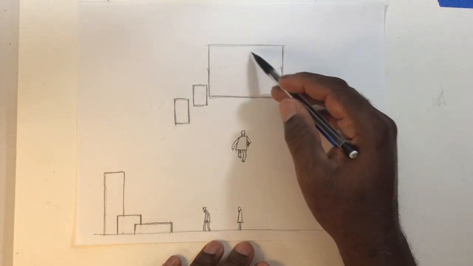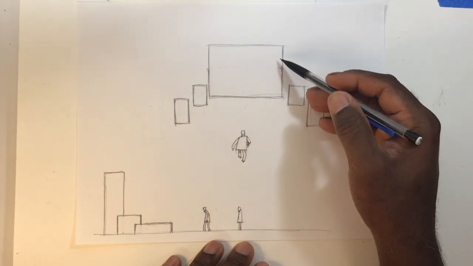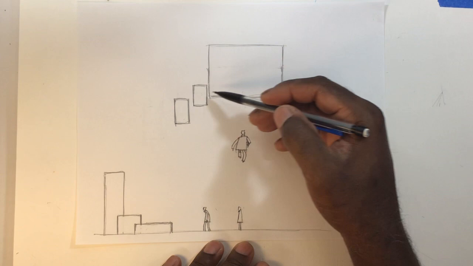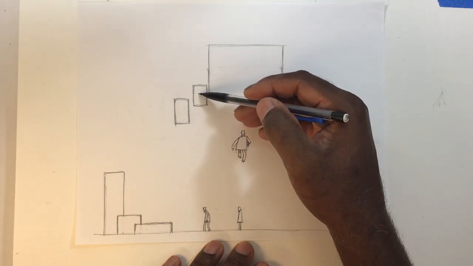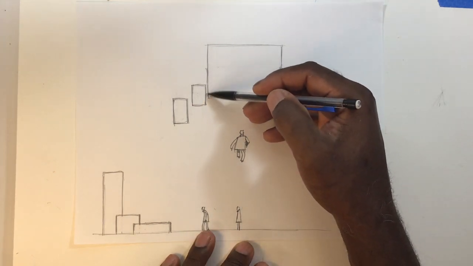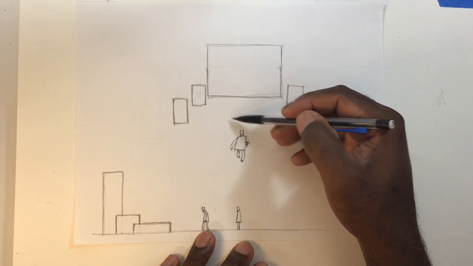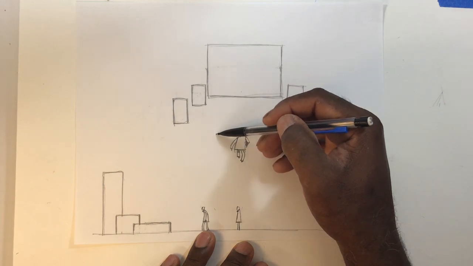So this will most likely be in 1-point perspective, or probably just be a flat looking rectangle. These two boxes will most likely be in 1-point perspective as well, except you'll probably see the sides a little bit and maybe the top, depending on how tall these boxes are, where they are on his eye level.